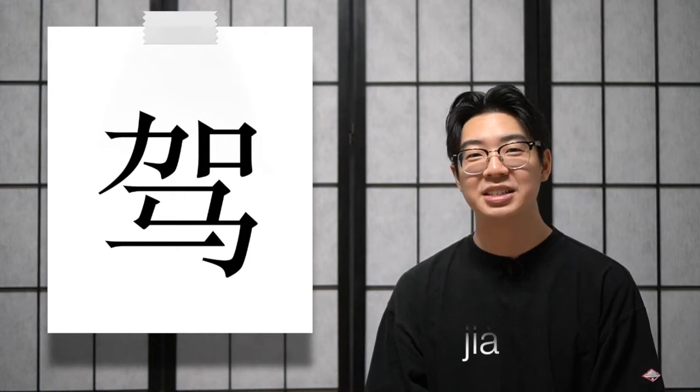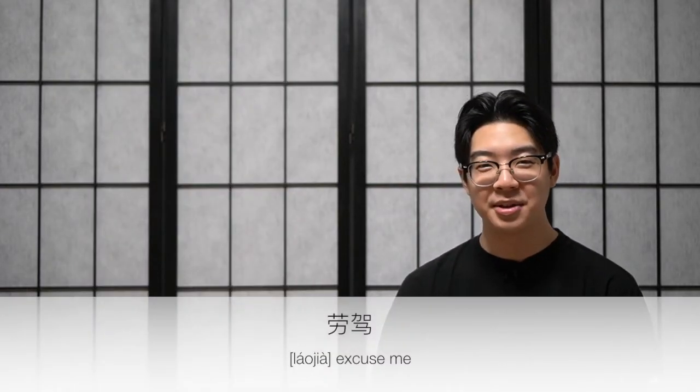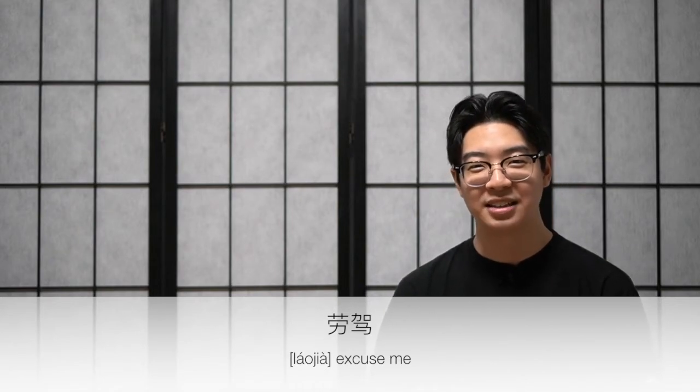We're back to the main character. Now let's add some characters. The characters on top means add. What is something people add on to a horse? A saddle. Once you have added the saddle, you are ready to ride. This character is pronounced qiā and means ride. It also has the meaning of drive, fly, and sail. It is used in this word, 劳驾, which means excuse me.